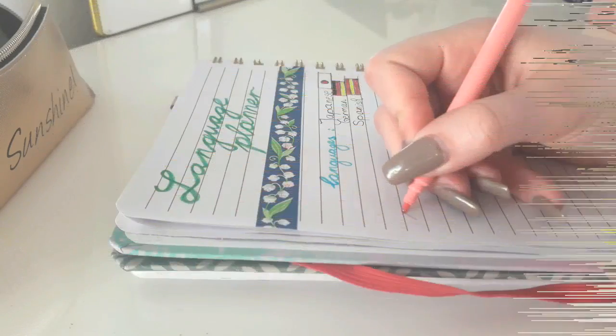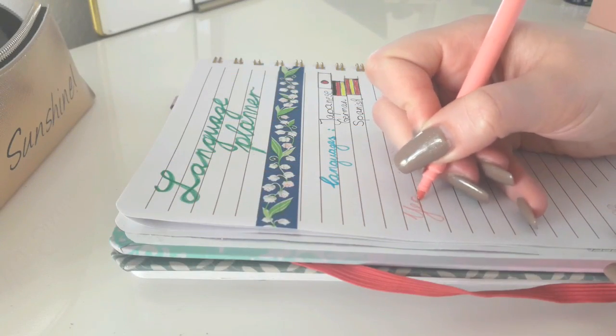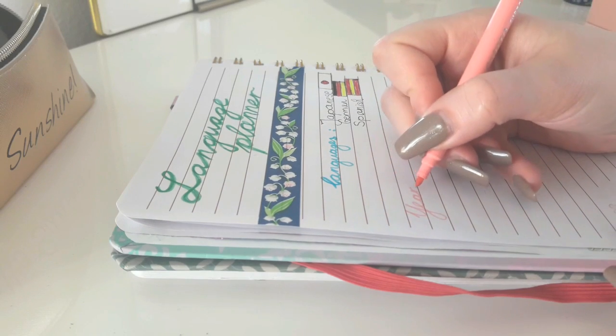Then I went and transferred everything from my notebook into my bullet journal, and that's basically the whole logic behind making a language planner.